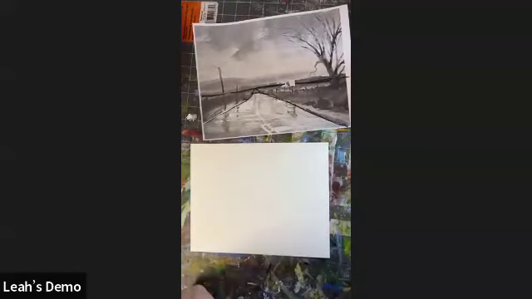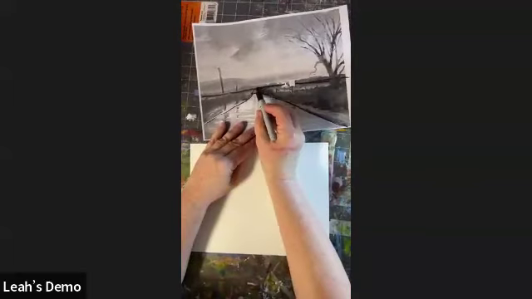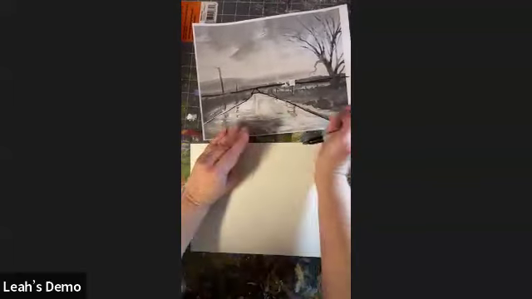You can draw your road all the way to there if you want to. You don't have to. There's a little fence. Let's start with those things.